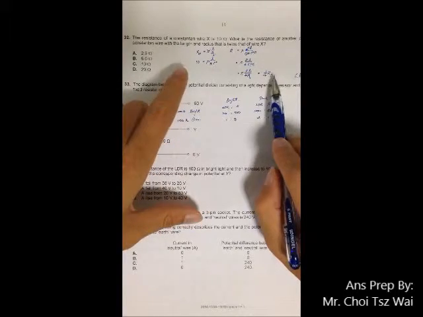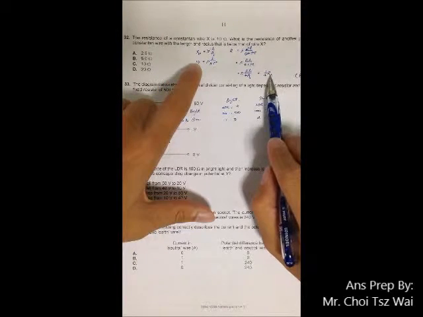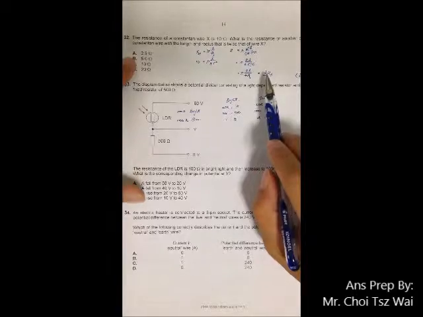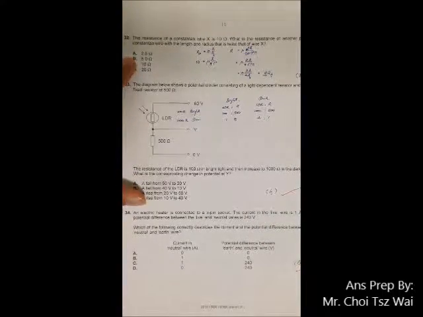Then after that, I realize that, oh, I know the value of Rx. Rx is just 10. So half times 10 will give me 5. Can? Okay.